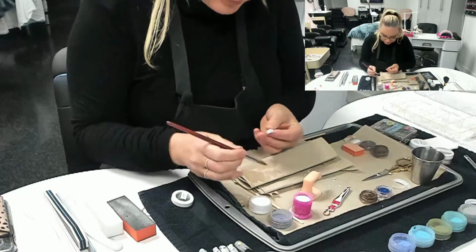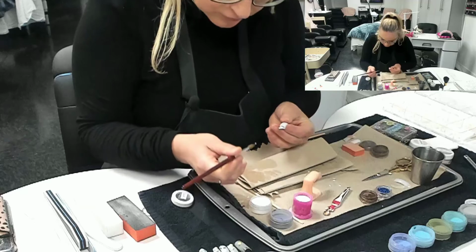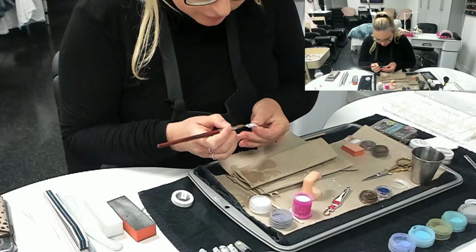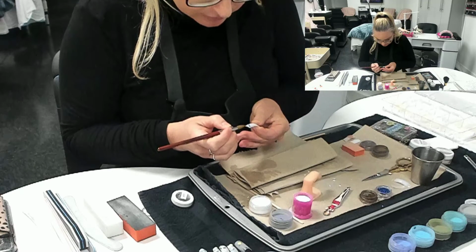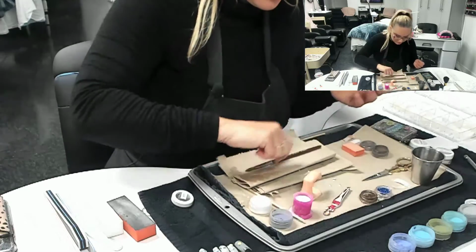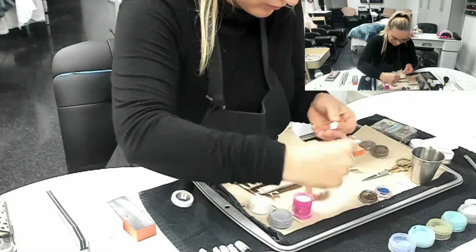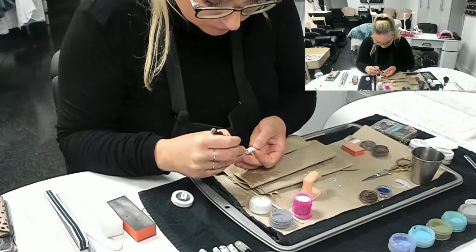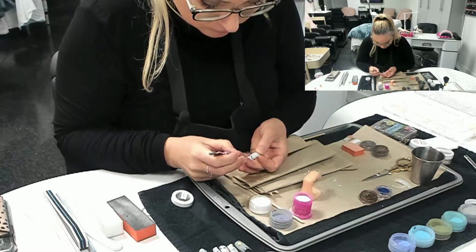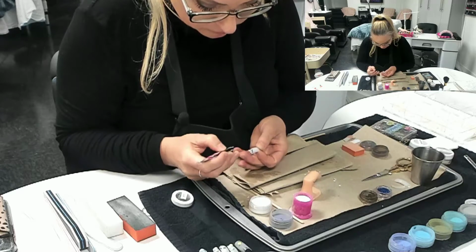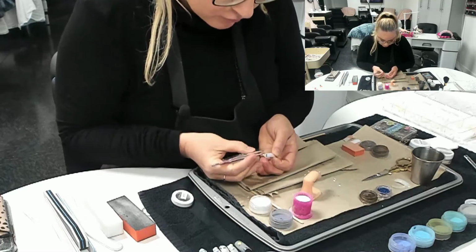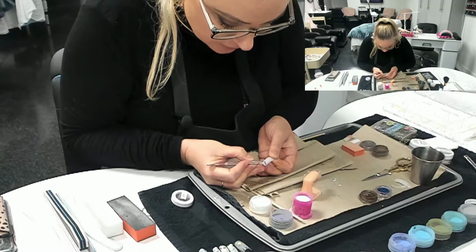Place it where you want it, and then you can pick up your decal. A little big for that, but that's okay.